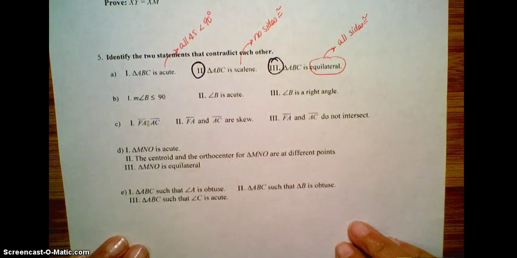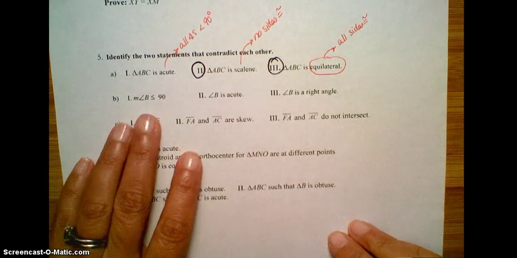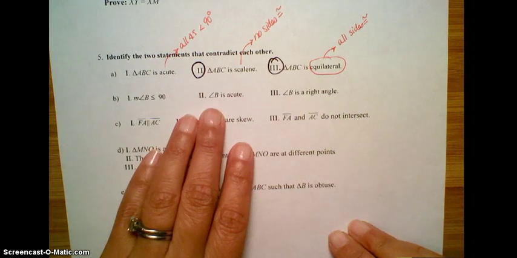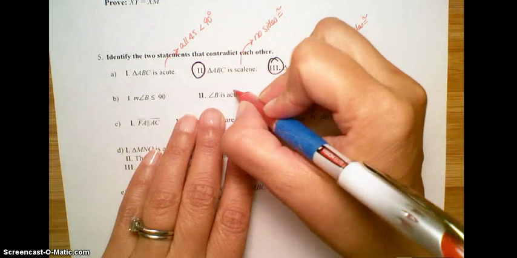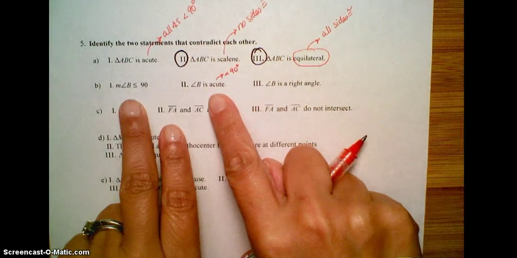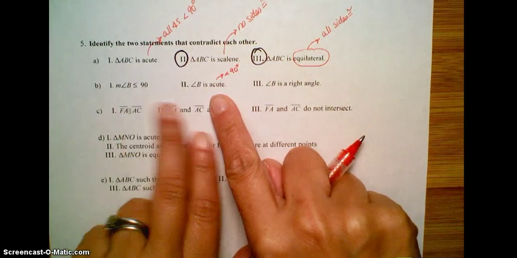Okay, in the second one, you're being told, first statement, angle B is less than or equal to 90. Great. Second statement, angle B is acute, and we already know acute means less than 90. So far, no contradictions.